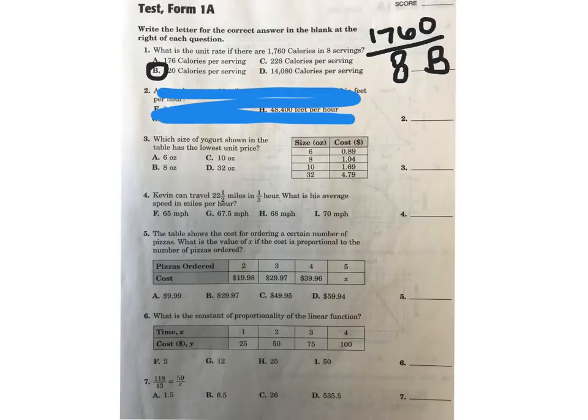Number 3 is asking which size of yogurt shown on the table has the lowest unit price. So A, 6 ounce, B, 8 ounce, C, 10 ounce, or D, 32 ounce. When you find the unit rate for each cost, for A your unit price would be about 0.15, B would be 0.13 for 8 ounce, for 10 ounce it would be about 0.17, and for 32 ounce it's also about 0.15. Therefore your lowest unit price would be B.